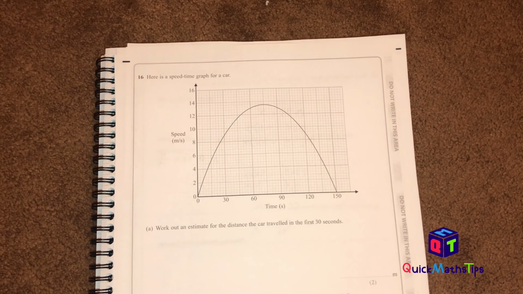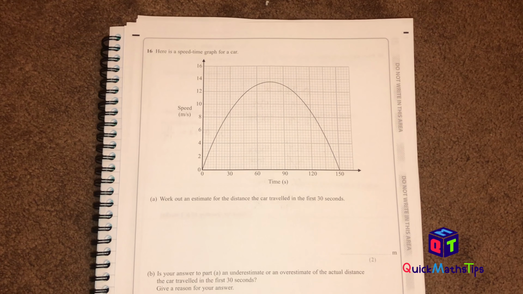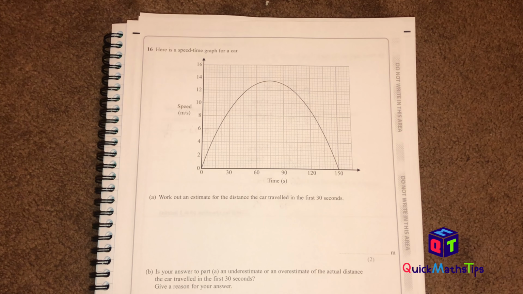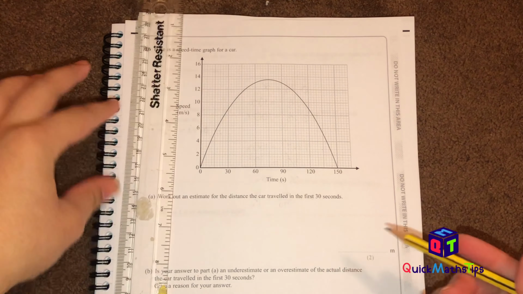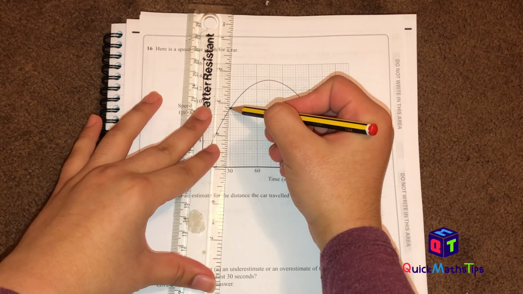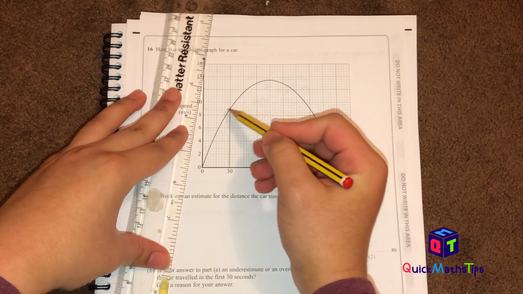Here is a speed to time graph for a car. Work out an estimate for the distance the car travelled in the first 30 seconds. Now, to work out distance travelled, you need to work out the area underneath the graph. So I'm going to work out the area underneath the first 30 seconds.